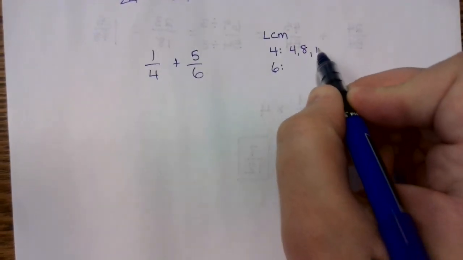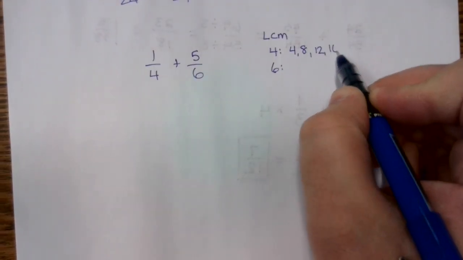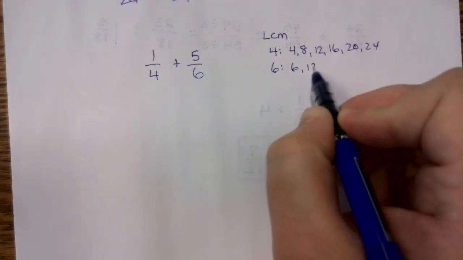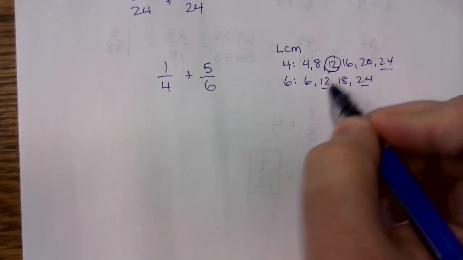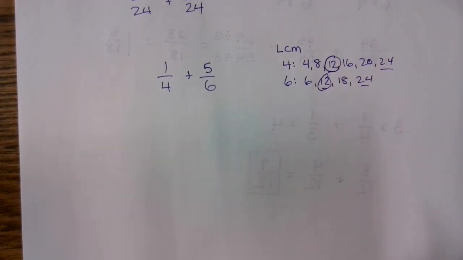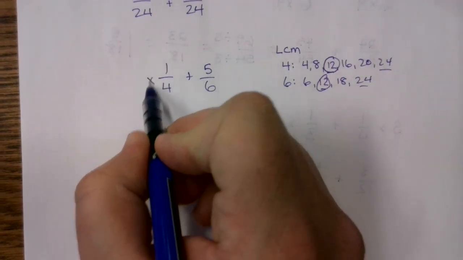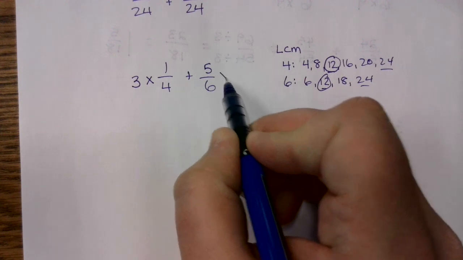4, 8, 12, 16, 20, 24. 6, 12, 18, 24. If you notice, 24 and 12 show up in both lists, which is why we ended up with 24 here, but we can actually use 12 instead, and it's the lowest common multiple. So this time I'm going to multiply this by 3. I'm going to multiply this by 2.